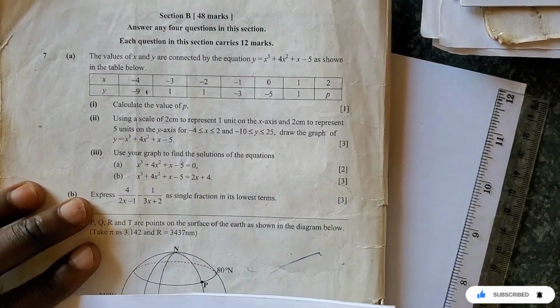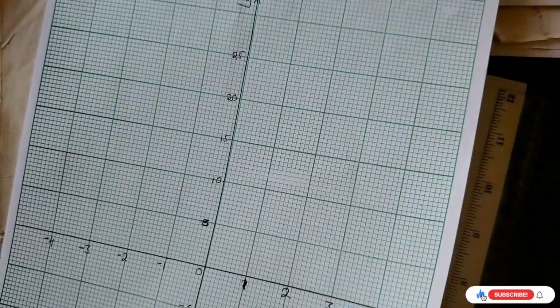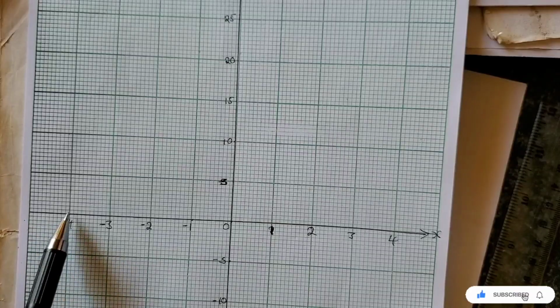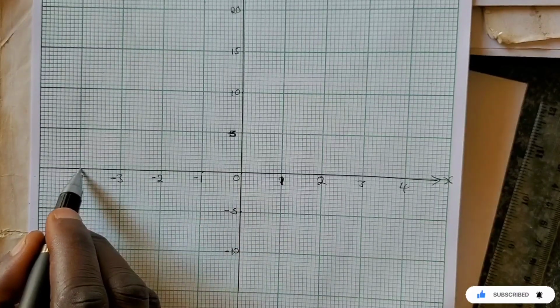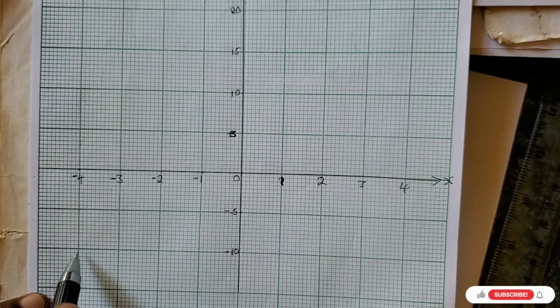How many? The first one is negative 4, comma negative 9. So where is negative 4? In the x-axis it is this one, right? Negative 4 is here. Now, where is negative 9? Negative 9 is supposed to be down here. If here is negative 10, then where is negative 9?